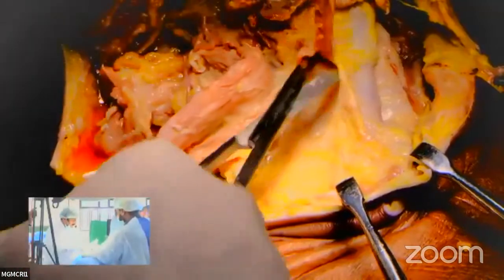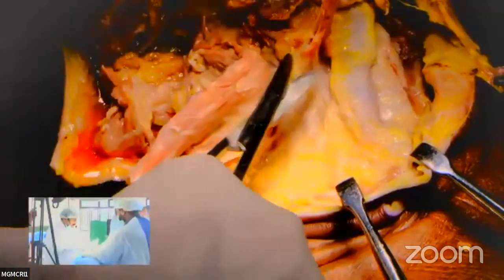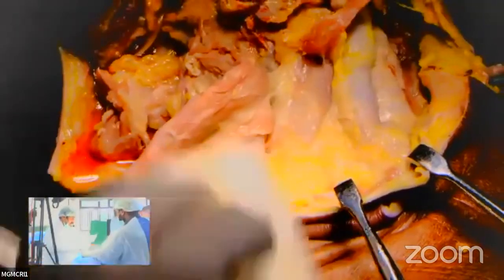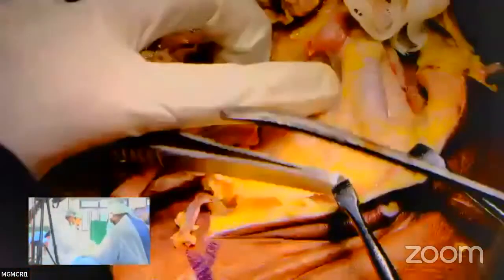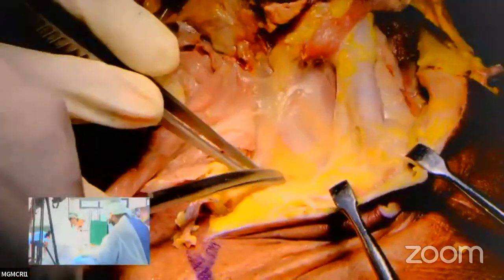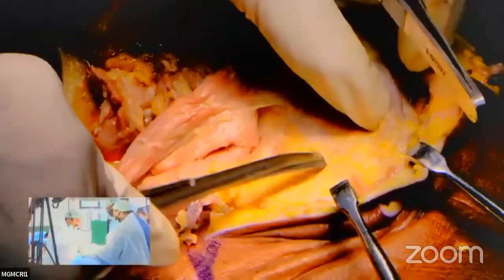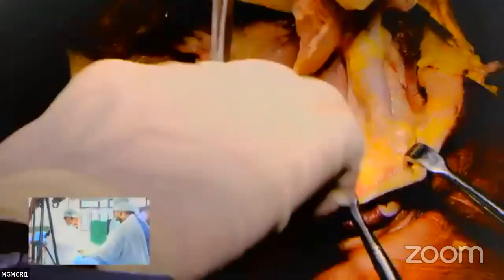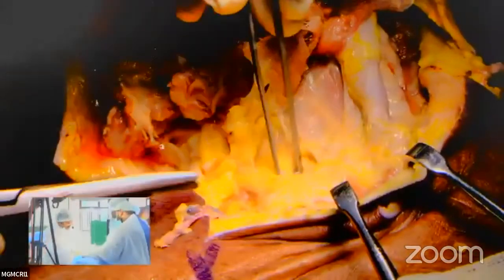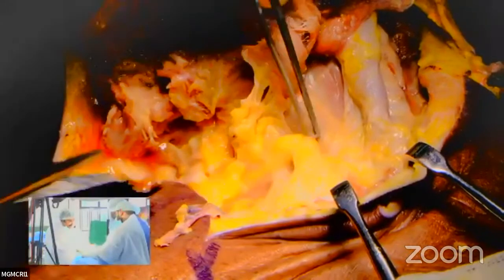So this will open up your internal jugular vein and your carotid space. Just below you'll have your carotid sheath. Once you do this, you will see your internal jugular vein very well and your carotids. So now we have to start dissecting the level 4. The important structure which we need to identify in level 4 is your transverse cervical vessels. This is your transverse cervical artery and vein.